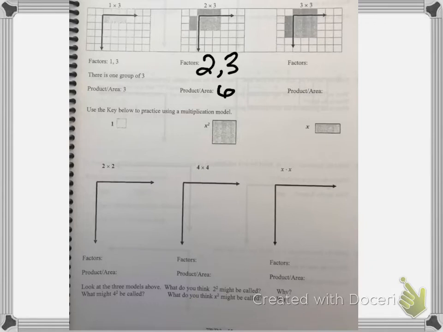So for the next one, the factors are on the outside, so it's 3 and 3. The product or the area is the inside right here. That's how many squares are on the inside, which is 9. So that should be a review.